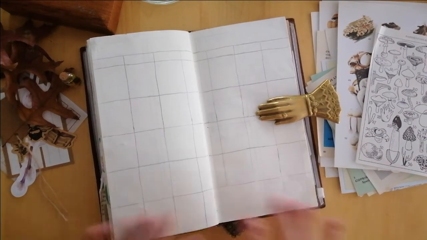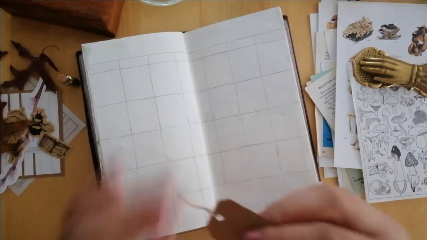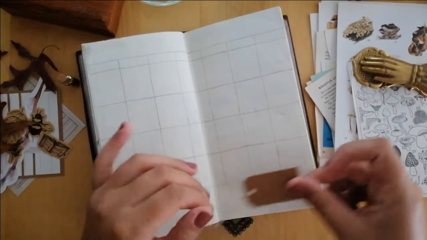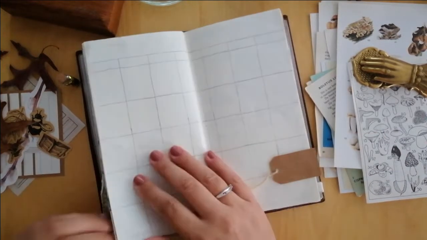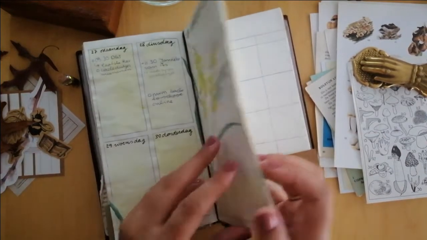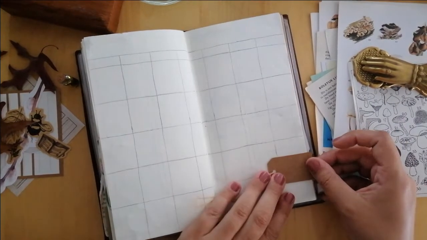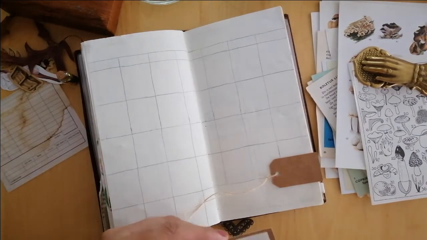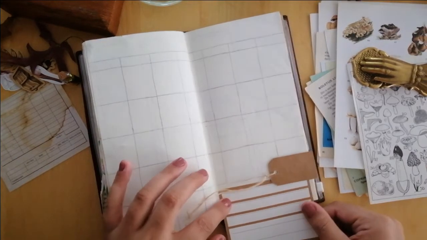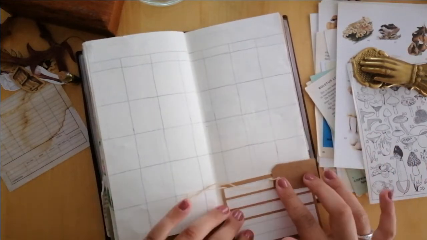Let's just get started. First, I have this little tag that I really want to use as a page marker because I really missed that for last month's spread. I mean, it sticks out a little bit, but not enough. So I'm going to place this here, but not yet. So just going to puzzle around and you'll see me do that in a time lapse.